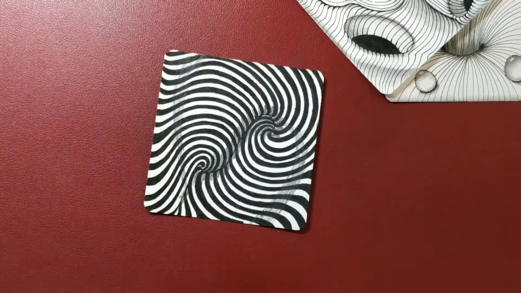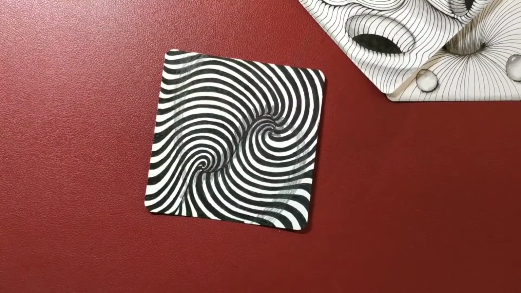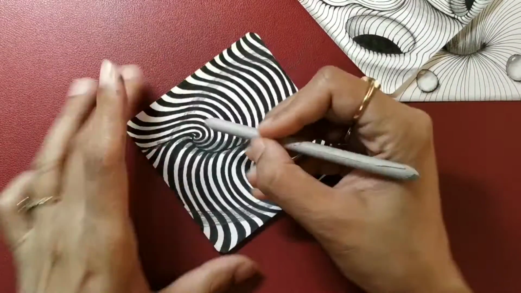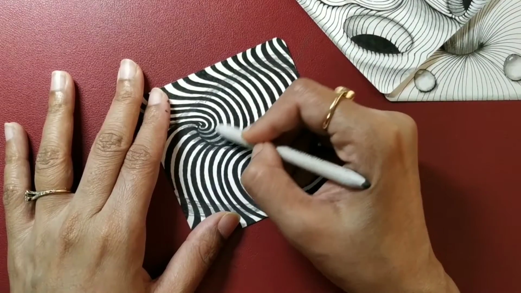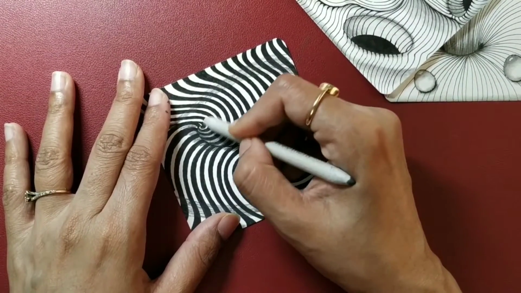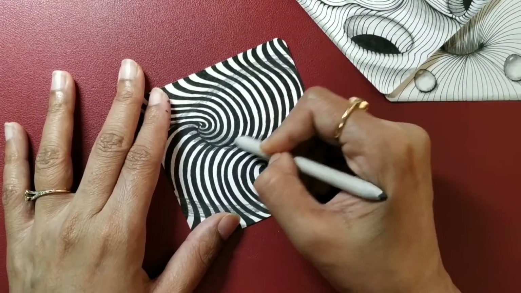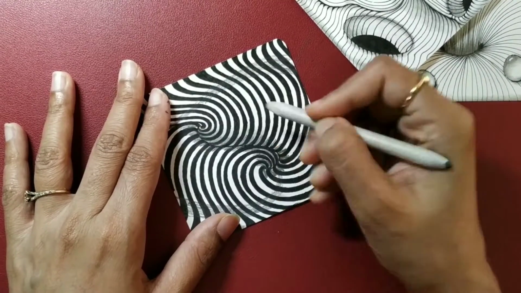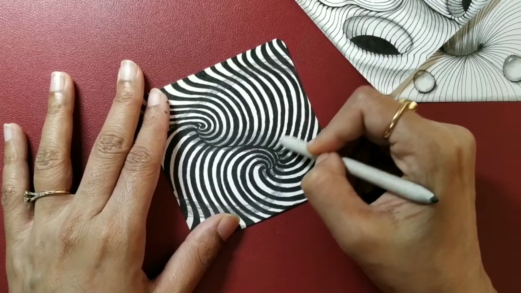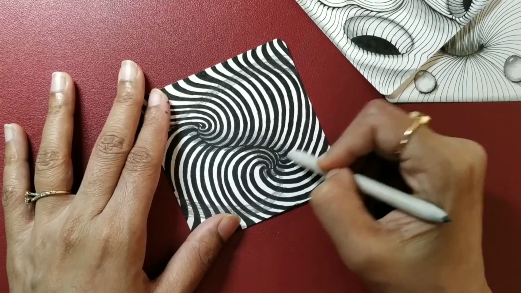Yeah, I think that's sufficient. So let us now blend. Just a touch. The ink would still be wet, so don't touch the ink, just blend on the whites.